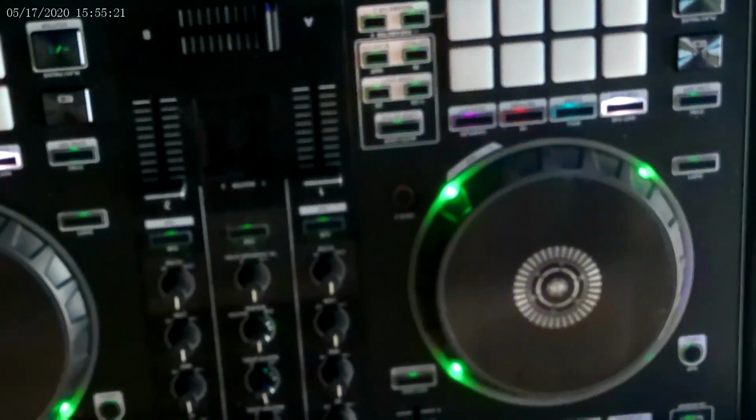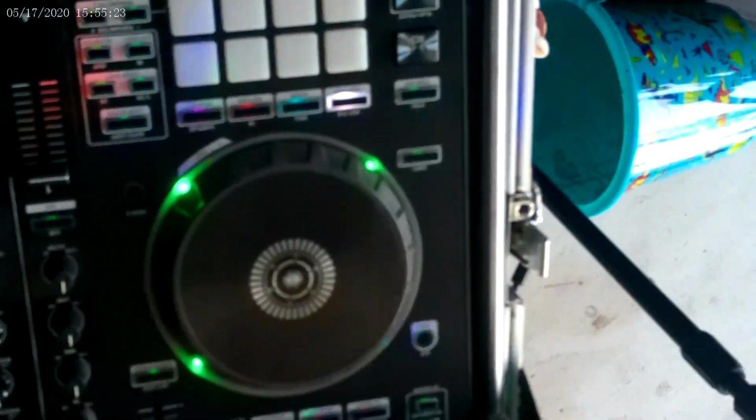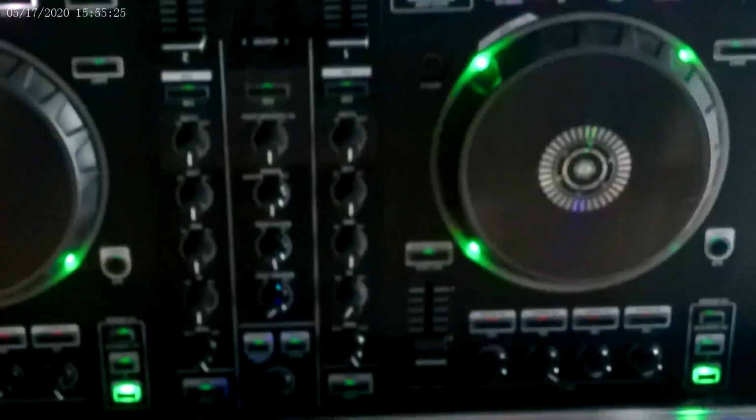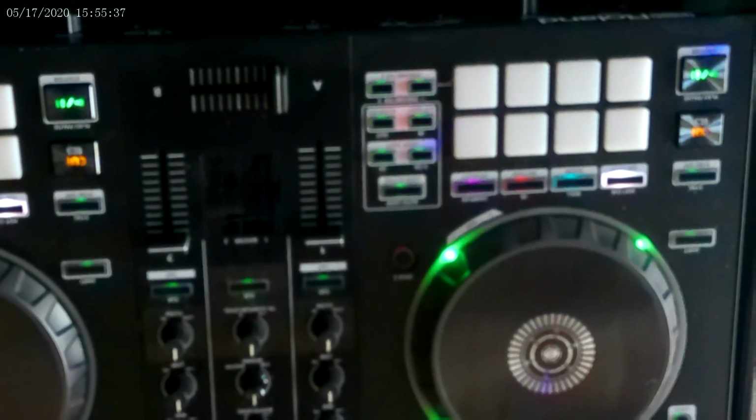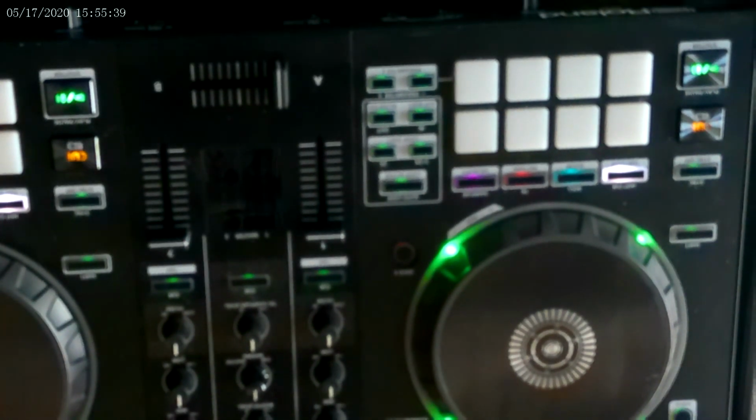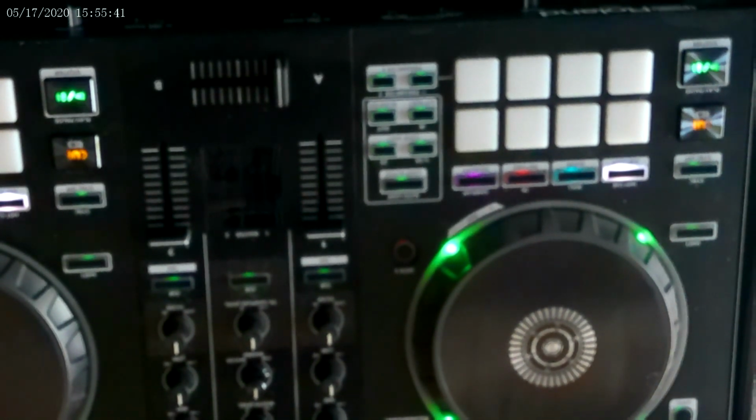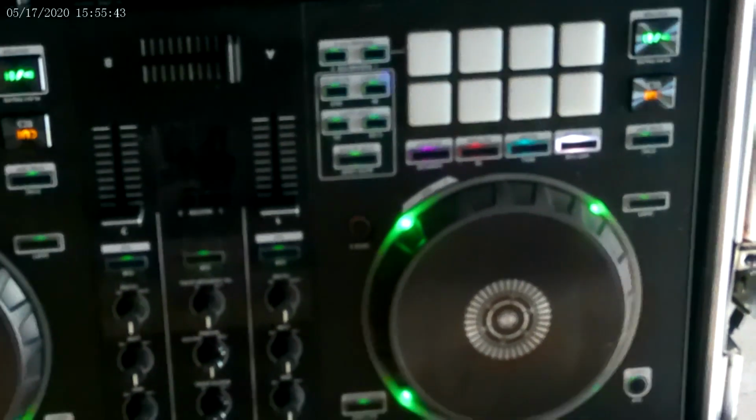Now, what I'm going to do is already set where I want it to be set. So it's already set, so let's pull back a little bit.